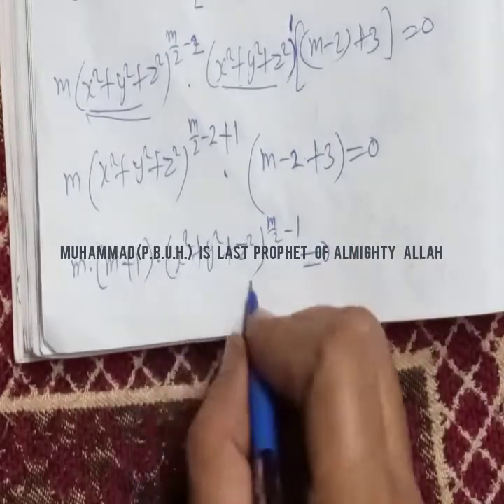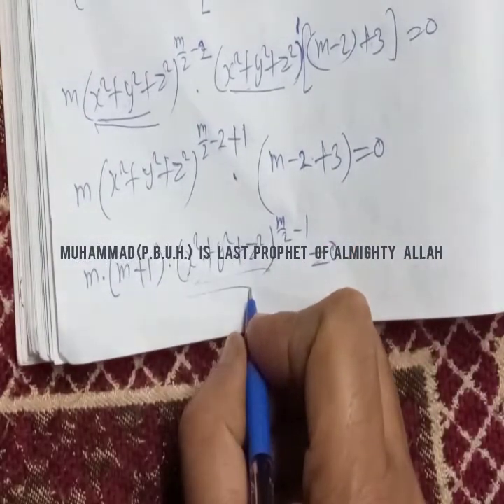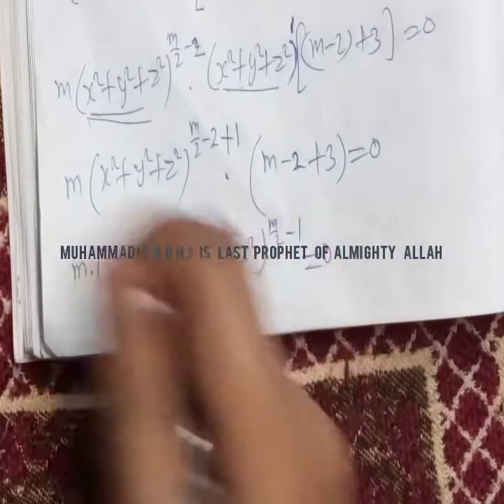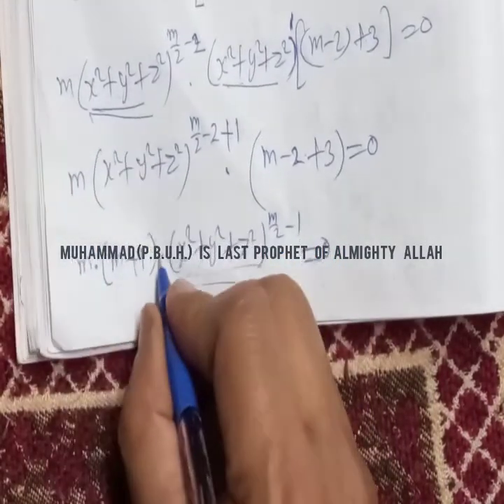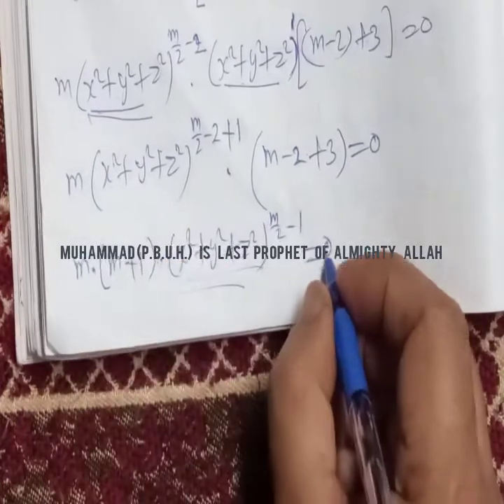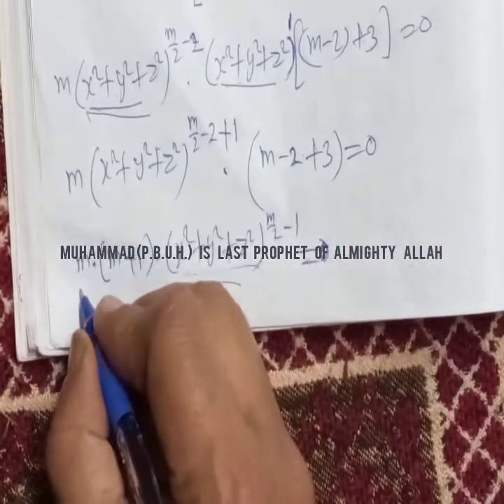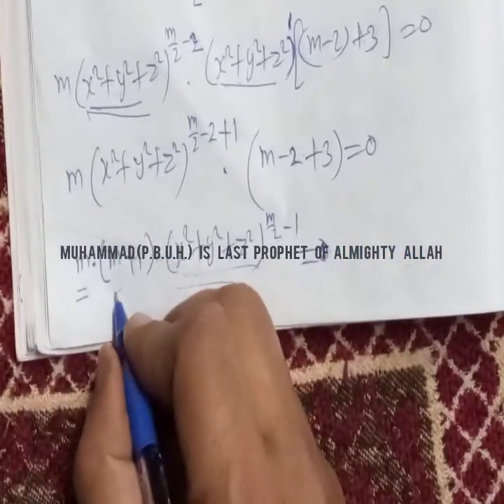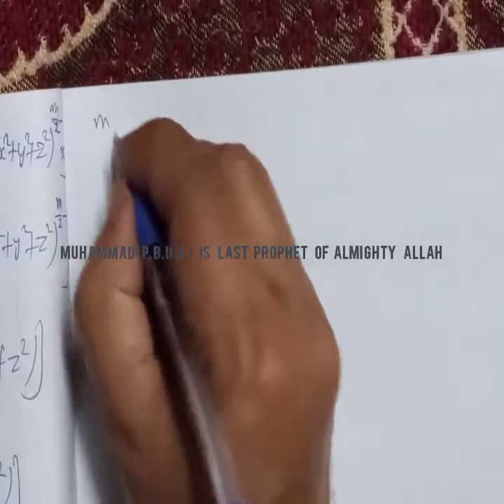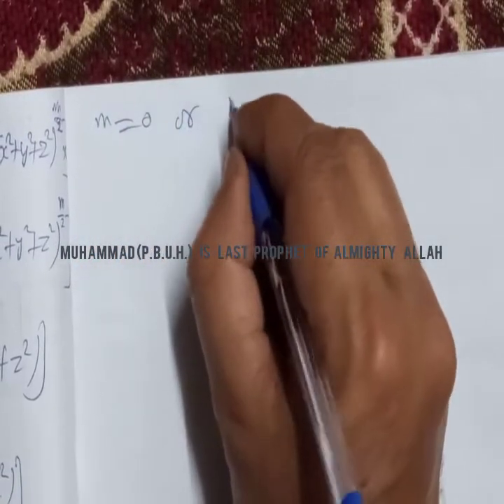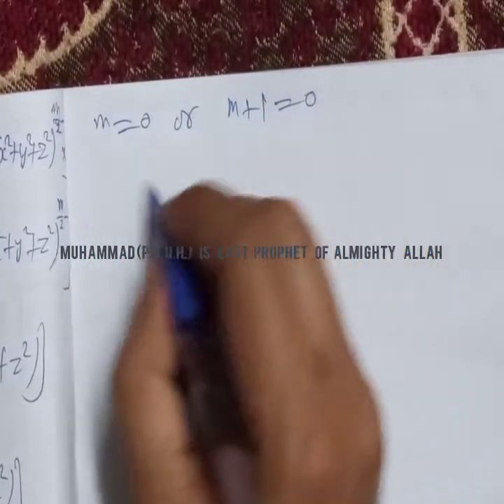This value is not equal to 0, that is the function given, so the multiplication of these values is equal to 0, it is only possible if this is 0 or this is 0. This implies that m is equal to 0 or m plus 1 is equal to 0.